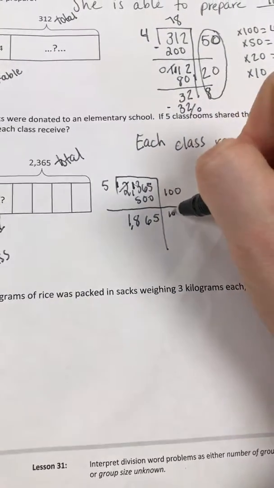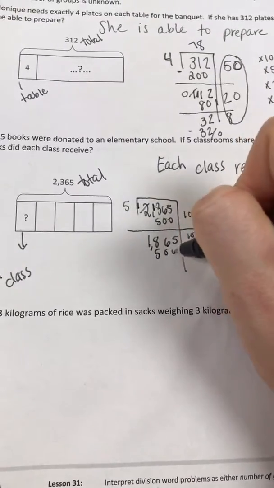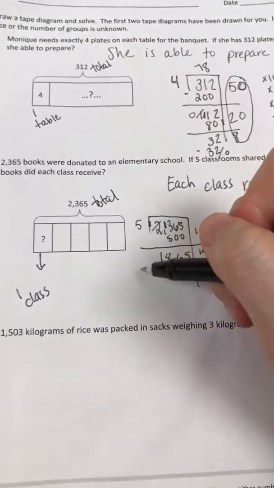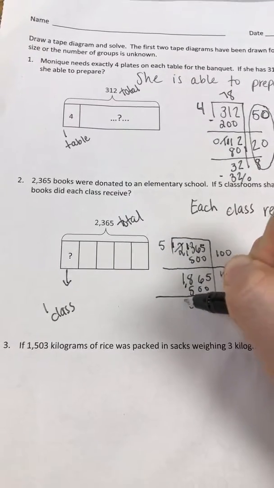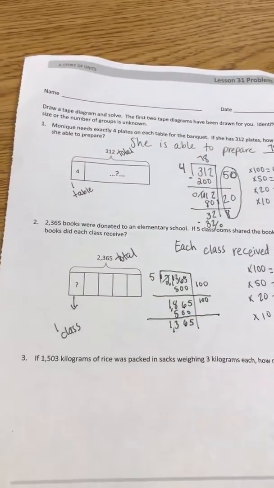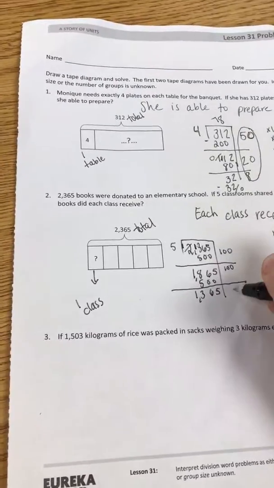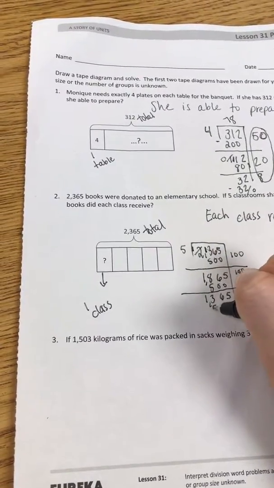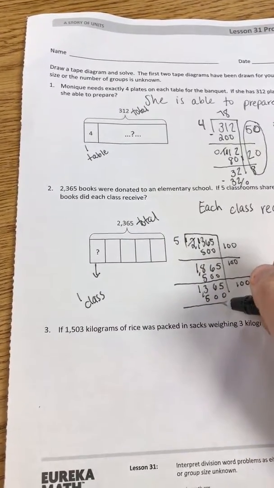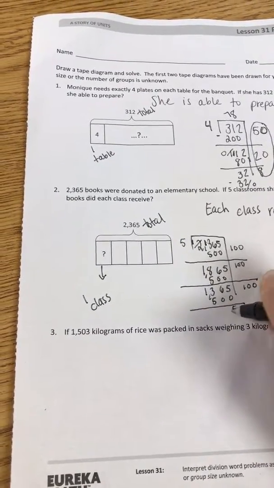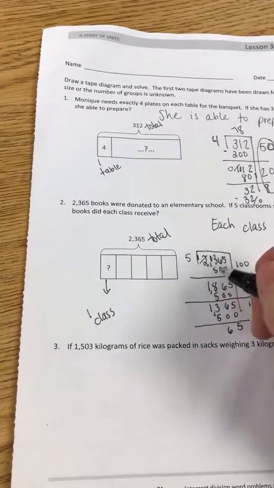Again, the closest thing to that is 500. Document how I got that by multiplying by 100. I can keep going. So all you're doing right now is following along and copying. I'm about to run out of room. I'm gonna just scooch it over. It'll be all right.